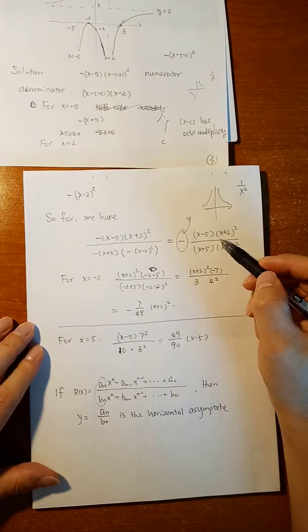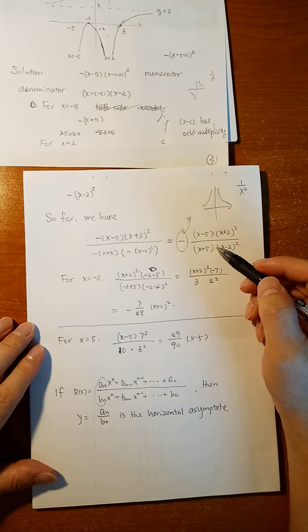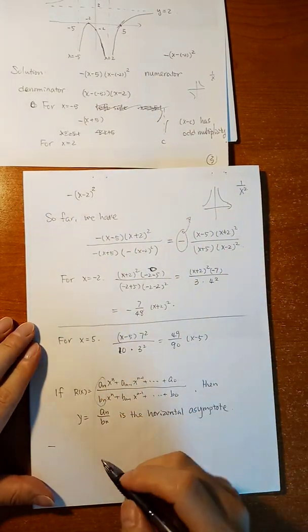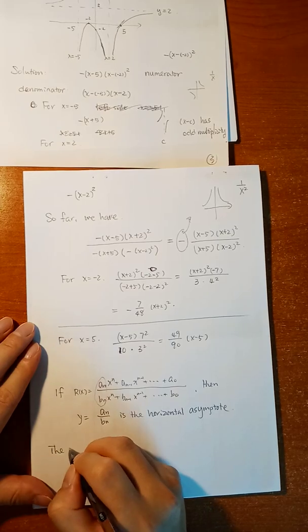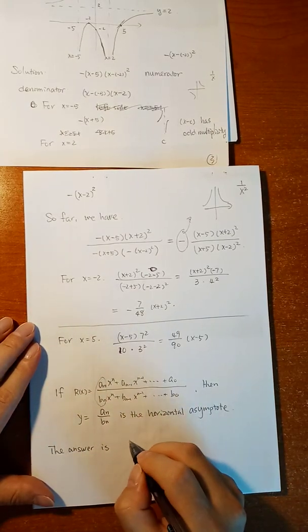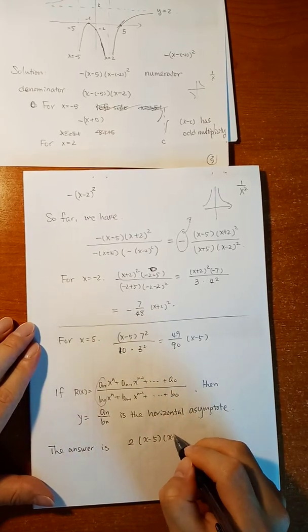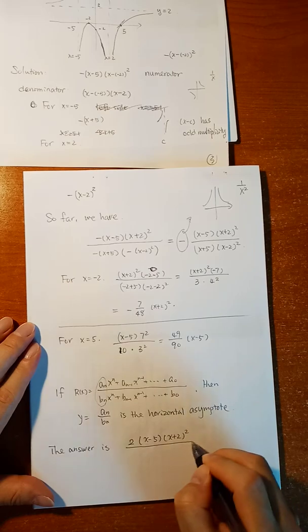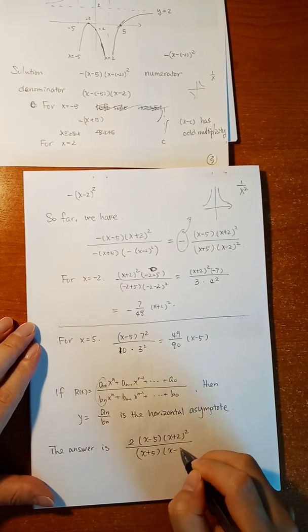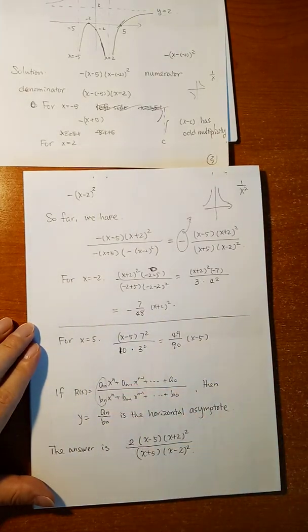Here, the ratio of the leading coefficients is 1. We don't have 2, so we multiply the numerator by 2. The answer is 2 times (x minus 5)(x plus 2) squared over (x plus 5)(x minus 2) squared. This 2 comes from the final discussion.